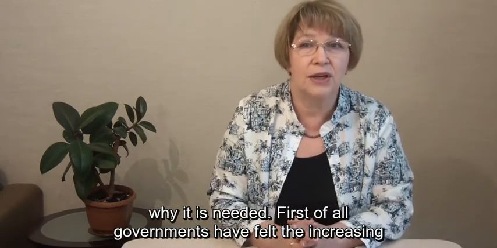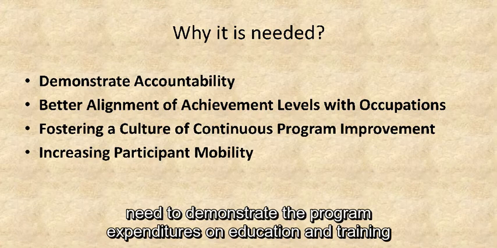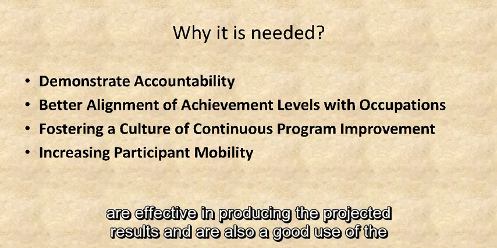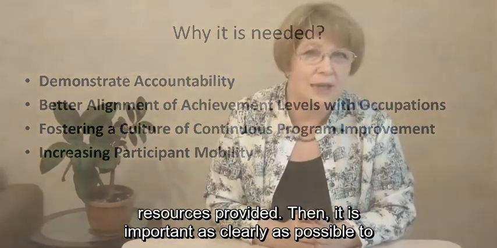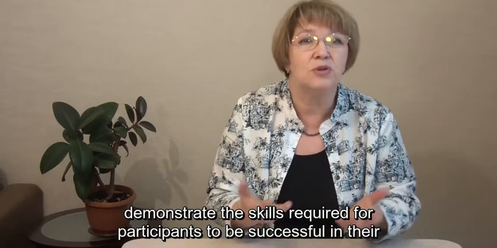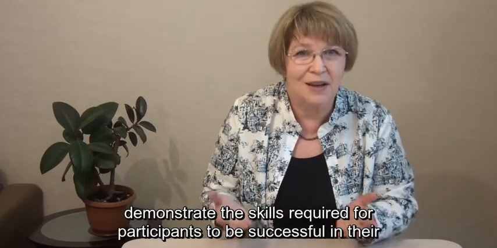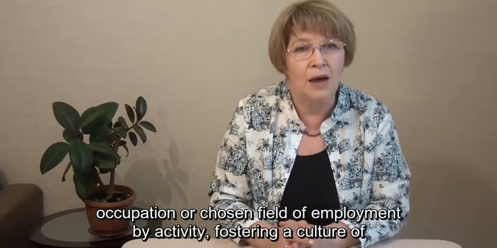First of all, governments have felt the increasing need to demonstrate that program expenditures on education and training are effective in producing their projected results and are also a good use of the resources provided. Then it is important to demonstrate as clearly as possible the skills required for participants to be successful in their occupation or chosen field of employment or activity.